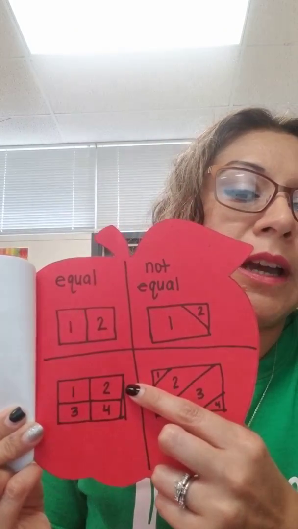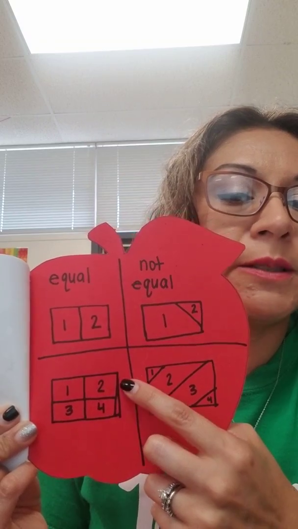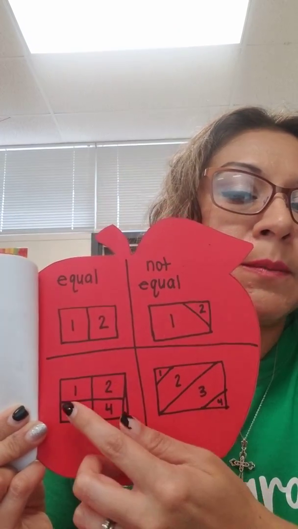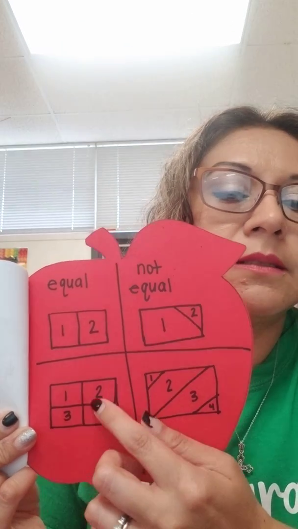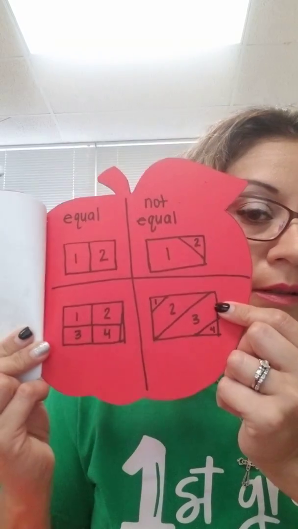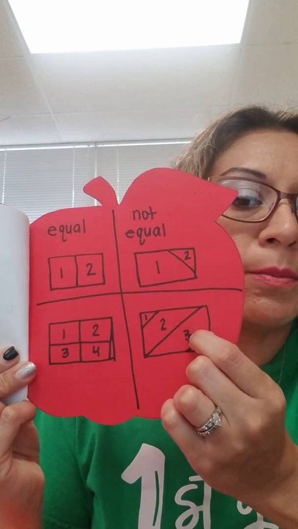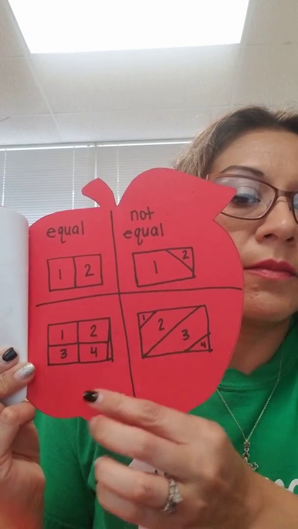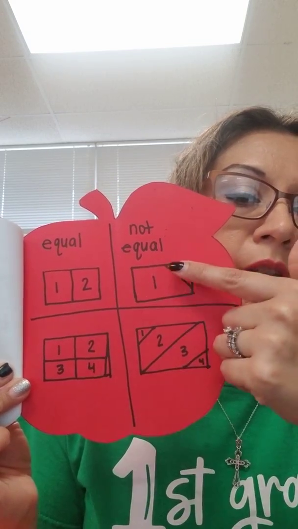And then here we have one broken up into 4 equal parts. I messed up on my rectangle there, but pretend it's a perfect rectangle. It's been broken up into 4 equal parts. 1, 2, 3, 4, the same size. This is not equal. Our rectangle has 2 tiny parts and 2 larger parts. Okay, so equal, not equal.